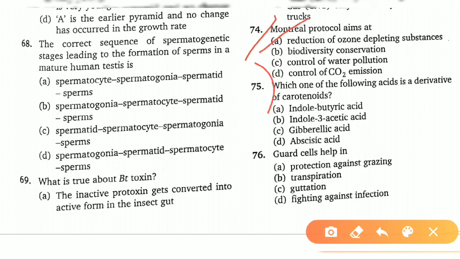Now, 75th question. Which one of the following acids is a derivative of carotenoids? तो कौन सा एसिड बना हुआ है carotenoids से?